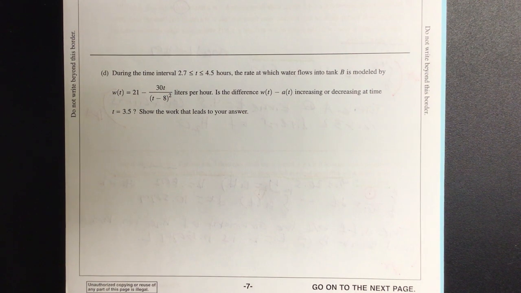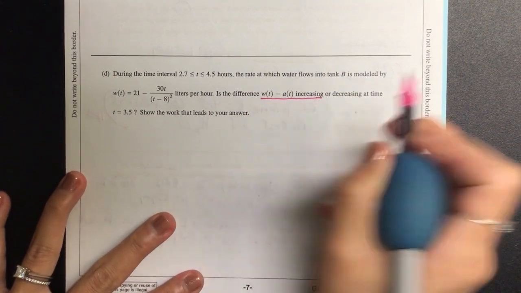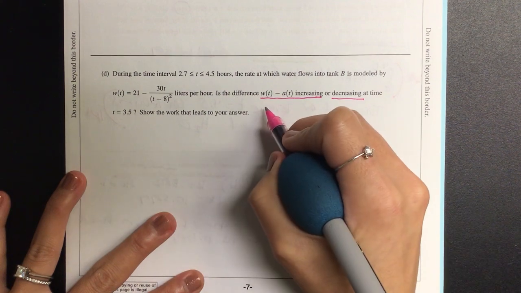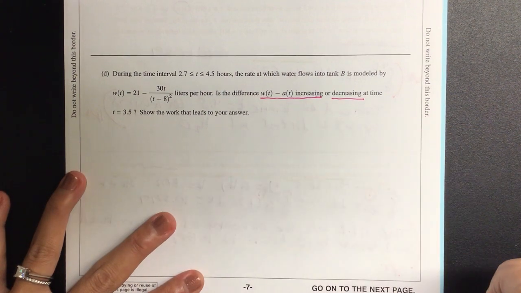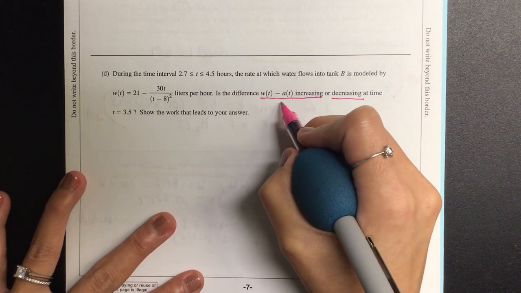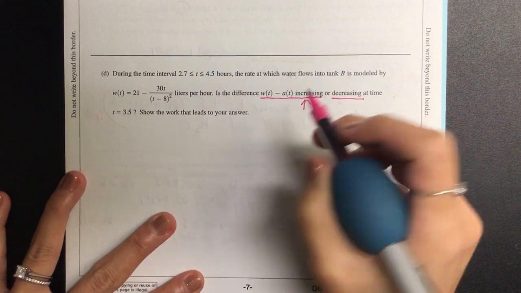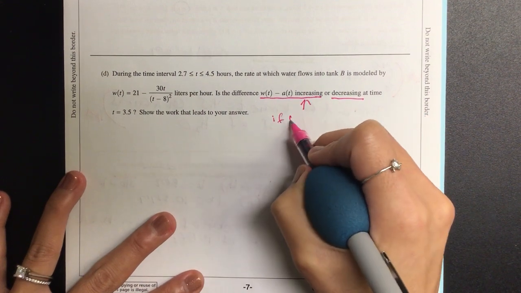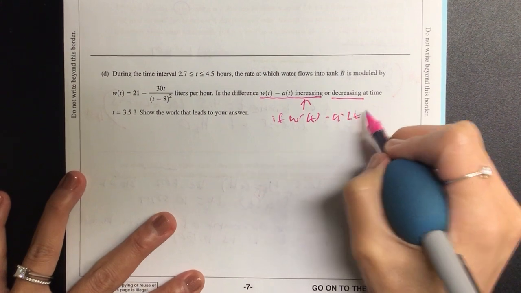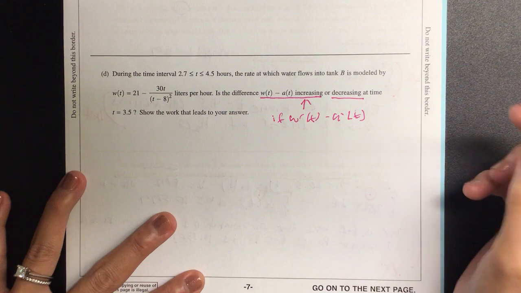So if we're looking at something as increasing or decreasing, I want you to underline something. When something is increasing or decreasing, that means our slope is going to either be positive or negative, yes? So in this case, they gave it to us as a difference. I'm going to say it is increasing if W prime of t minus A prime of t is positive.